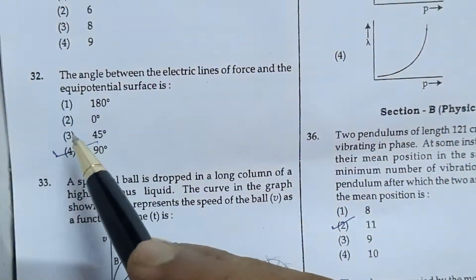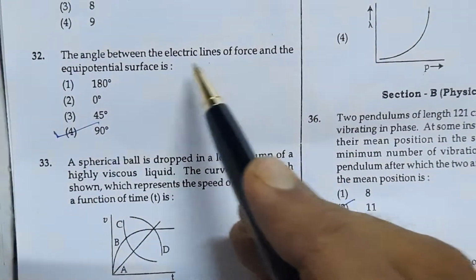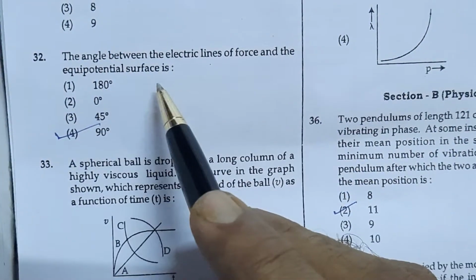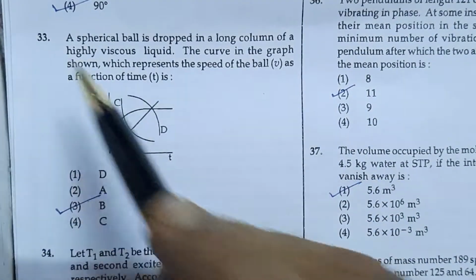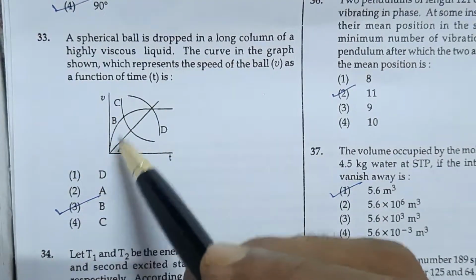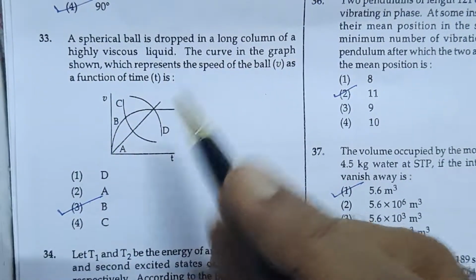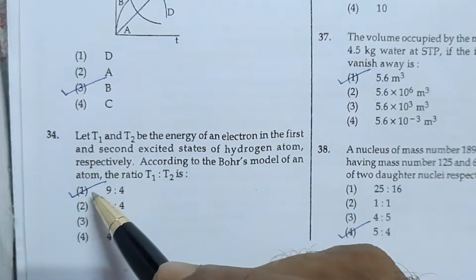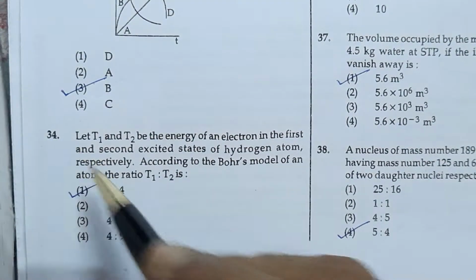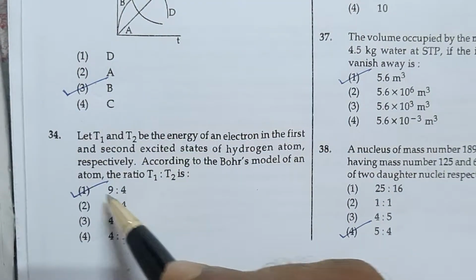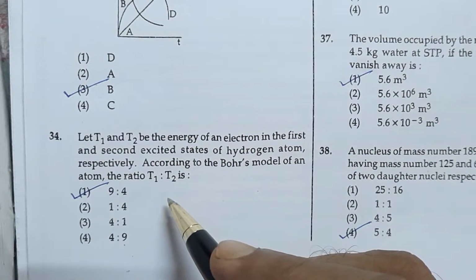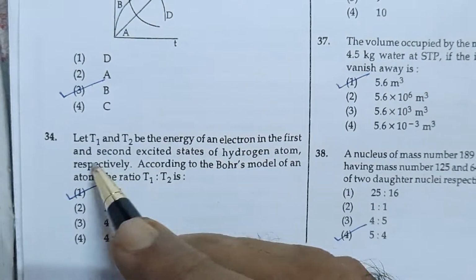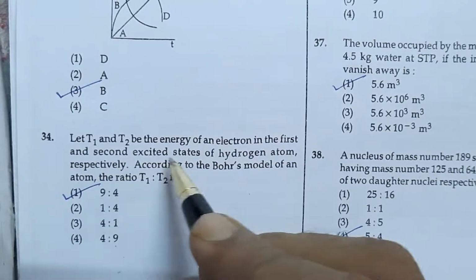Then the question number 32, it is an easier question, and the angle in between the lines of force and electrical potential surface is 90 degree. For the question number 33, B is the correct answer. Ultimately it will get the terminal velocity. For the question number 34, it is 9 is to 4, because En is proportional to 1 by n square. For the first excited state, it is the second state, and second excited state is the third state.